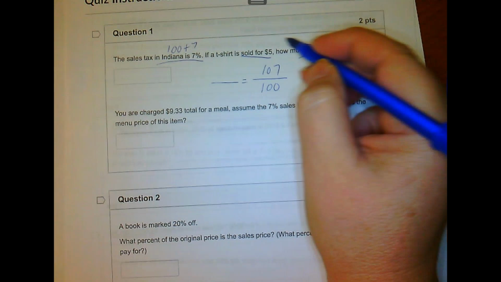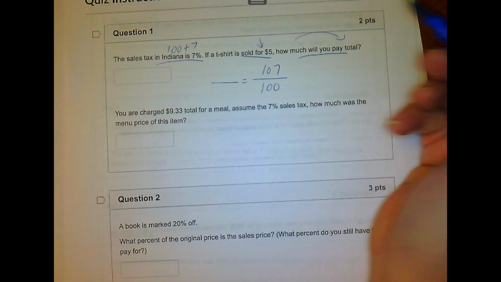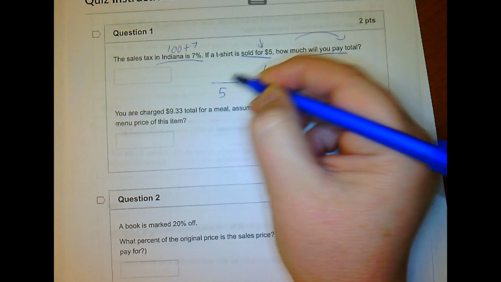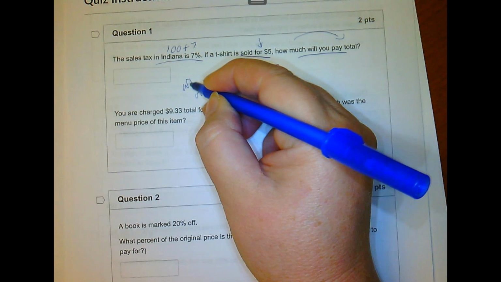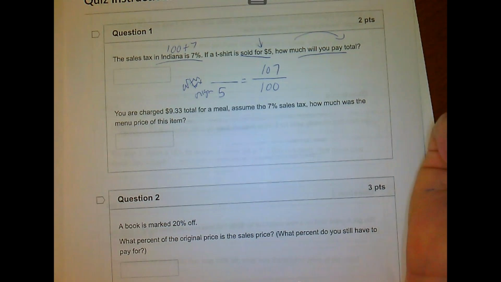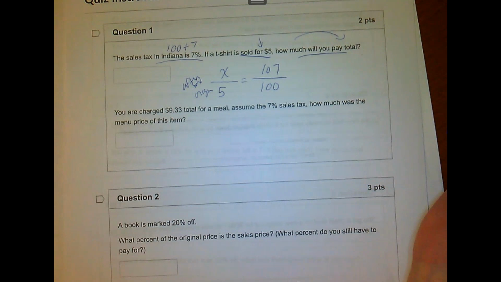Okay. They're saying it sells for 5 and they're asking what's the total. So 5 is the original after tax is what they're looking for. That's going to be like that.